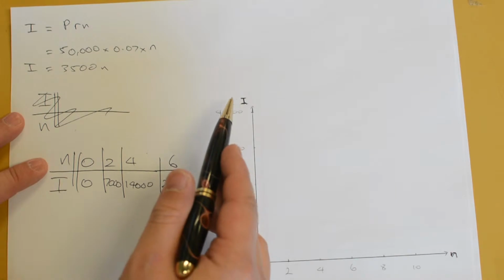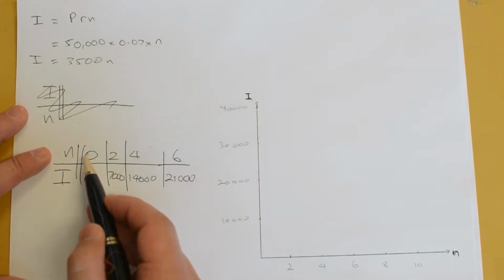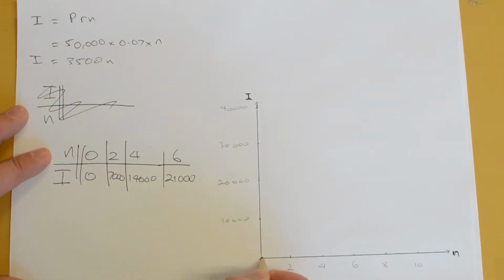Now here's our graph. We've got our vertical axis here for the interest earned, and we have our horizontal axis here for the time periods. Plotting these points, 0, 0, that's at the corner, to 7,000. So 7,000, I'll just say, is about there. So that's over about 2 and 7,000. For 4, it'll be about 14,000, which I'd say is about here.